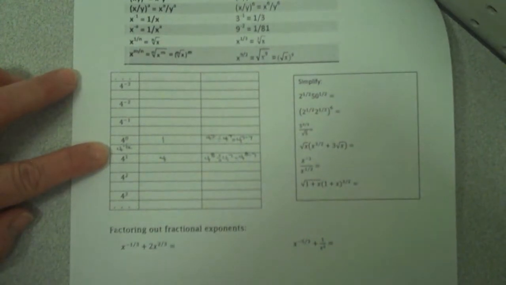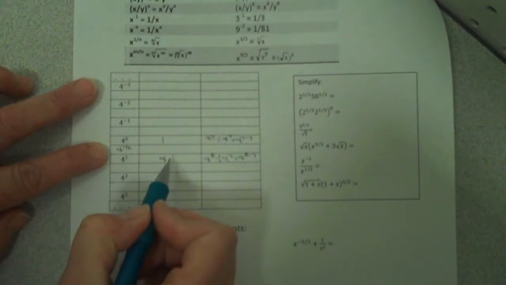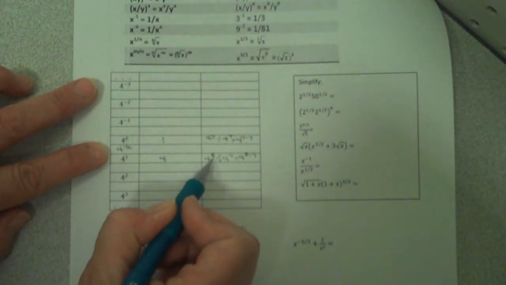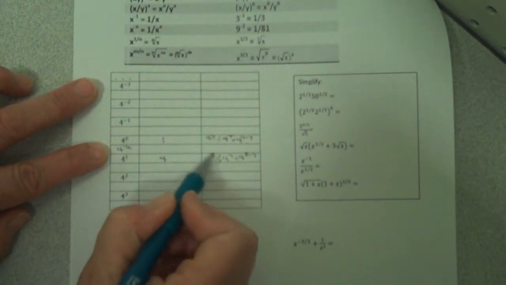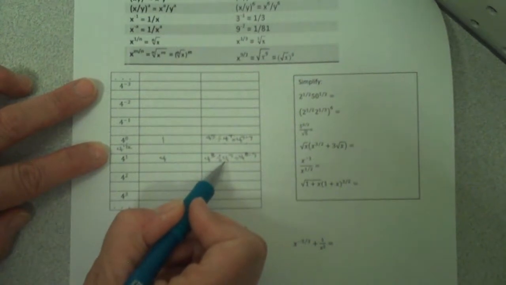Well, what does 4 to the 1/2 mean then? We're somewhere in between. We don't have one extra factor of 4 that we're dividing. We only have half of an extra factor of 4 that we're dividing.